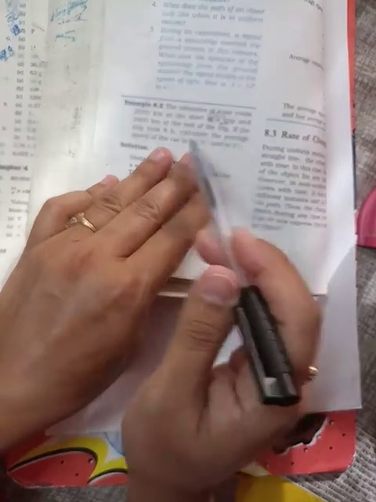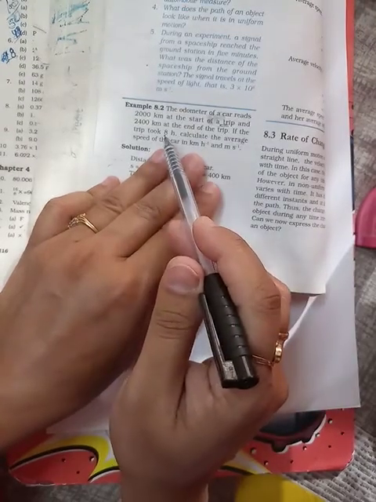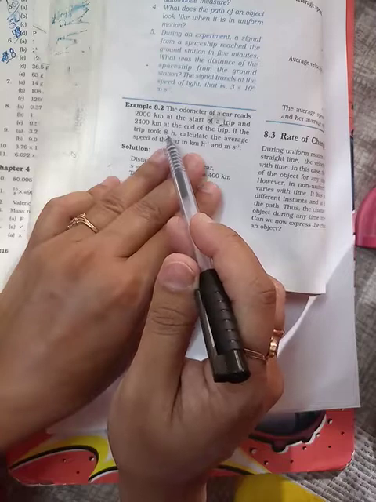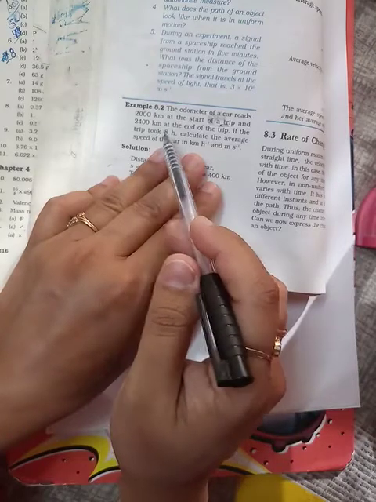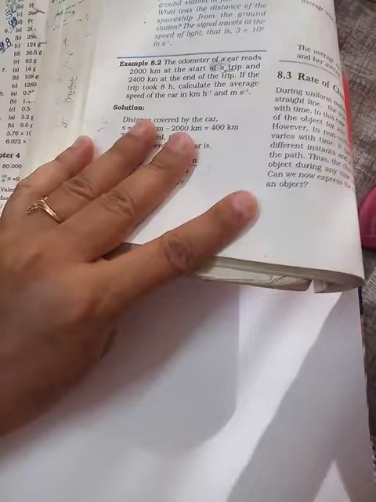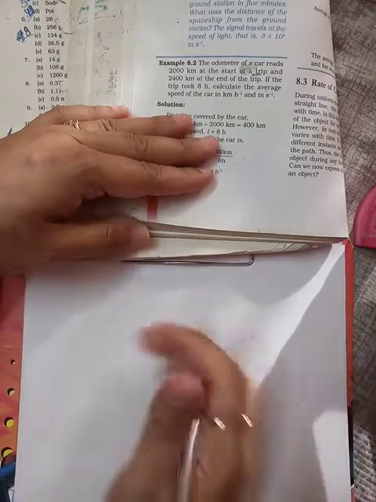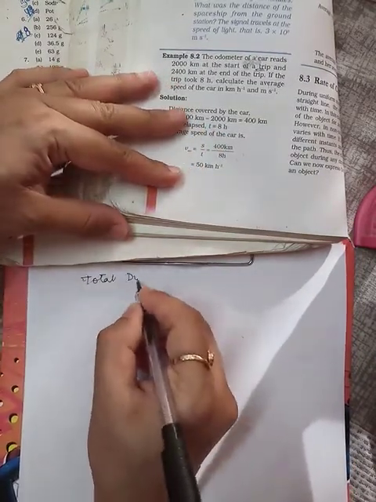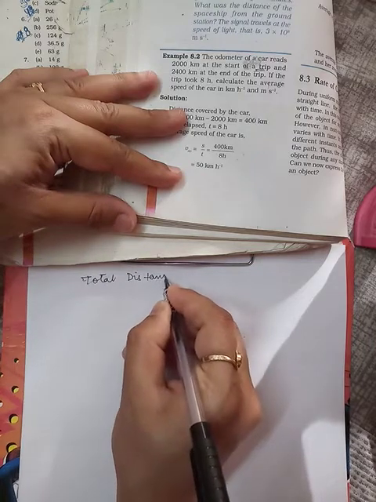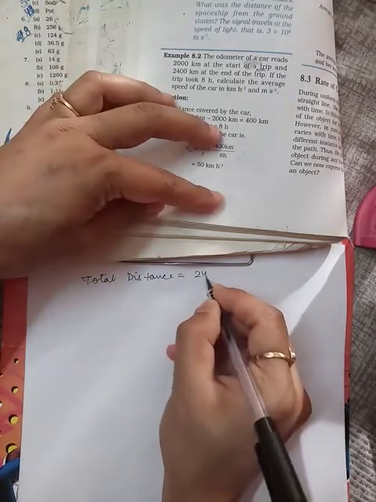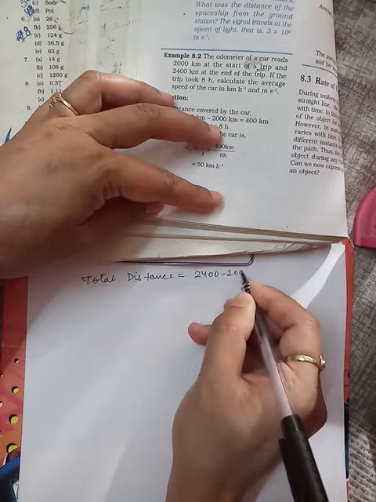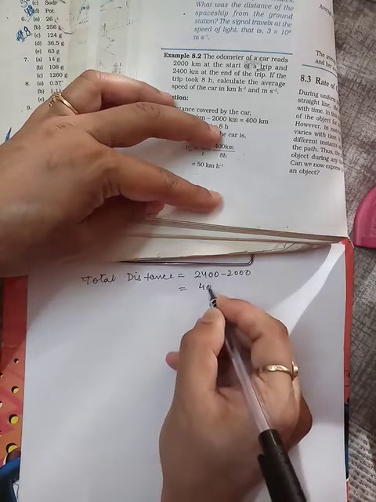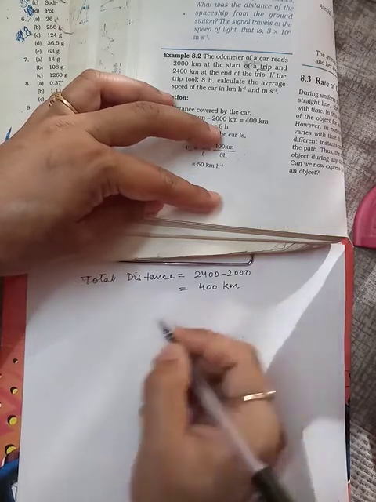And if the trip took 8 hours in total, so total time is given, and in kilometer per hour we can find out the value. So total distance will be equal to 2400 minus 2000, that is equal to 400 kilometers.